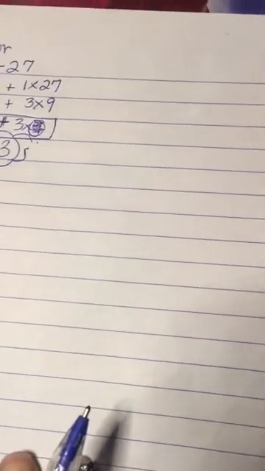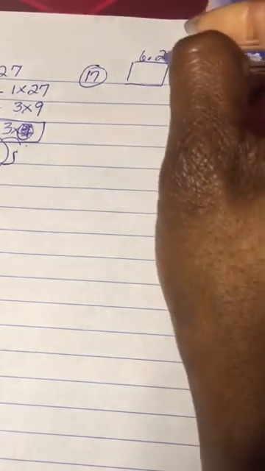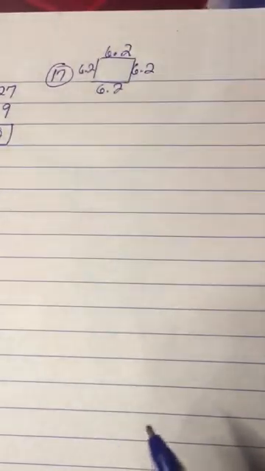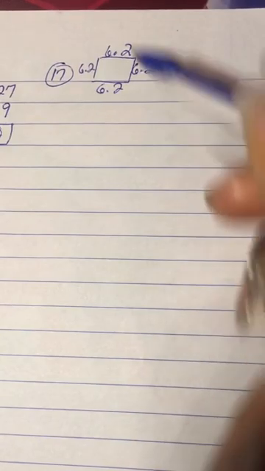Number 17 says that we have a square. And it says that one of the sides is 6.2. If you know one side of a square, then you know that all of the sides have to be the same number. Sometimes they may just put one number to trick you to see if you know that all of these numbers are the same. And they're asking you for the area.